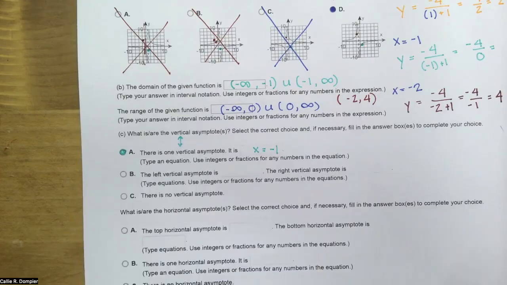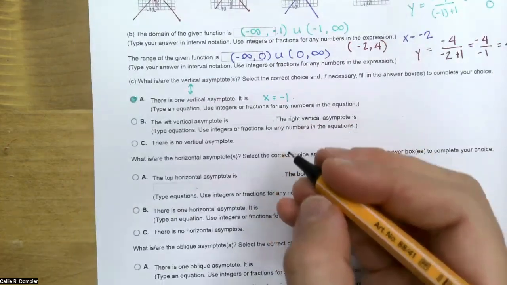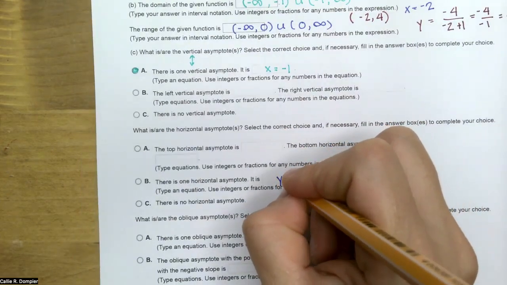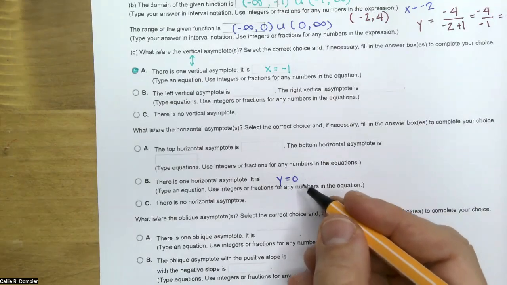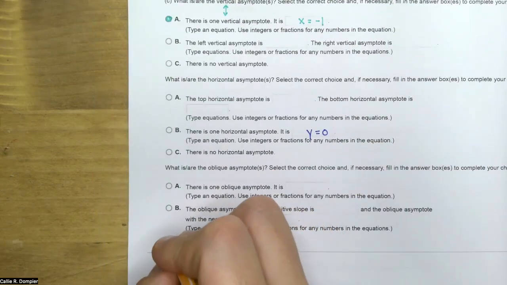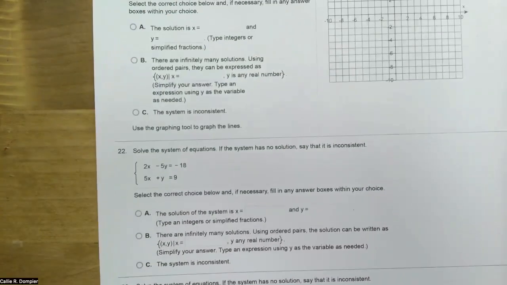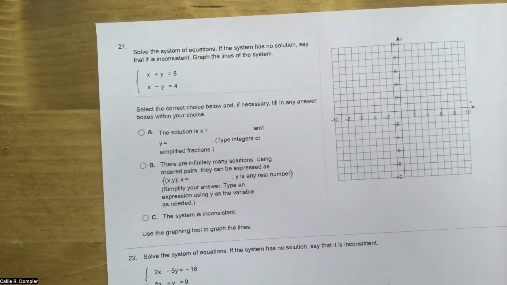For the horizontal asymptote, it's at y equals 0. If there is a horizontal asymptote, there will be no oblique asymptote. And that is the end of the rational functions. So now we're just going to solve the system of equations.